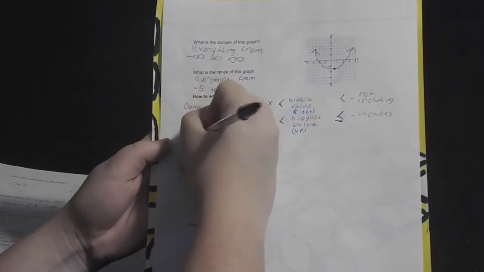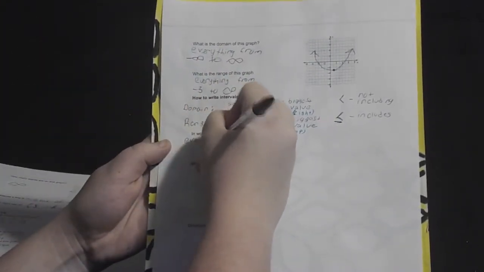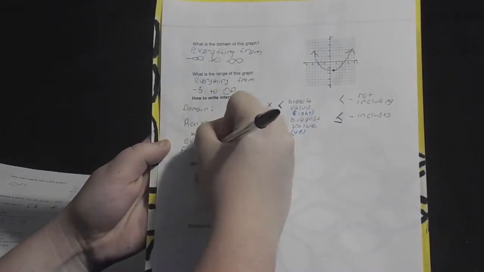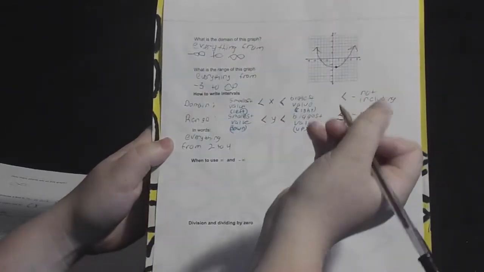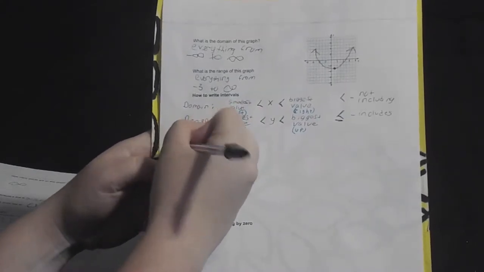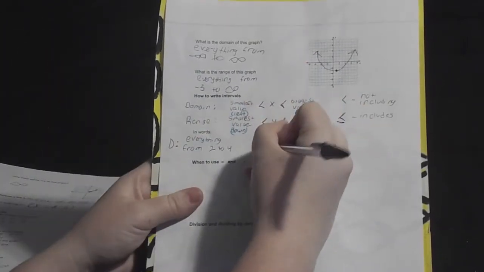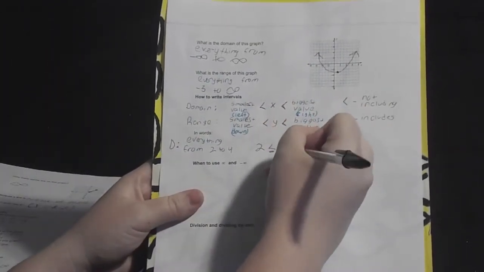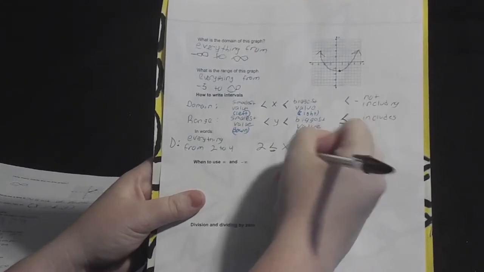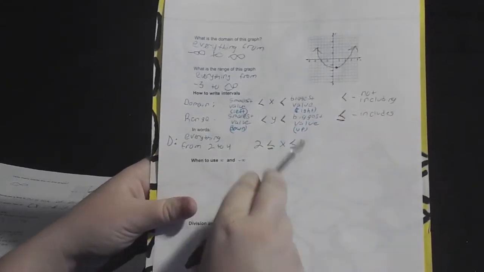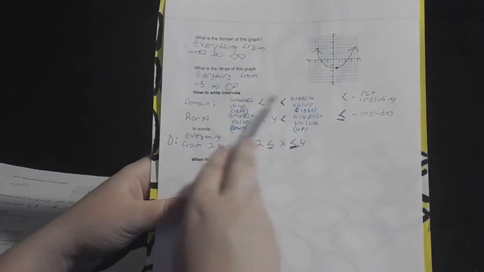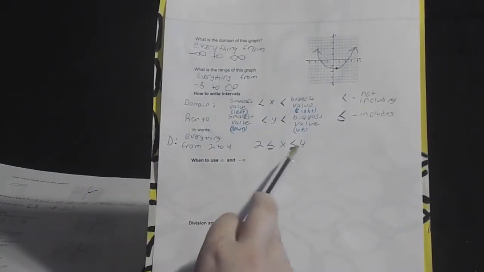So for example, if I wanted to say everything from 2 to 4, and let's pretend this is the domain. The domain, whatever we're talking about, is everything from 2 to 4. You would write it like this. 2 is less than or equal to x, which is less than or equal to 4. Because the smaller number goes there, the bigger number goes there. The middle part doesn't change, so you use this for domain. The only reason why I put equals on it is because there's numbers, and I want to include 2, and I want to include 4.